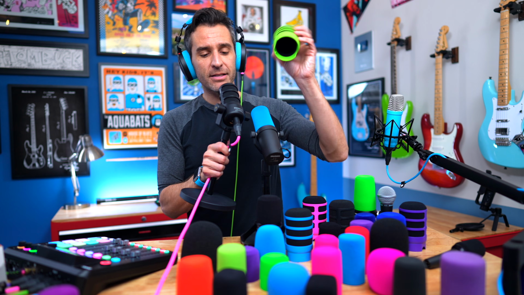So here is the PodMic without any effects or processing, without a windscreen. And here is the PodMic with the WS14. It's not as drastic as the WS2, but it does prevent plosives a lot more. And it looks cool. I think it looks cooler than this one.